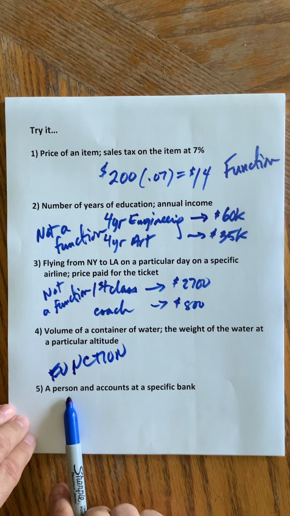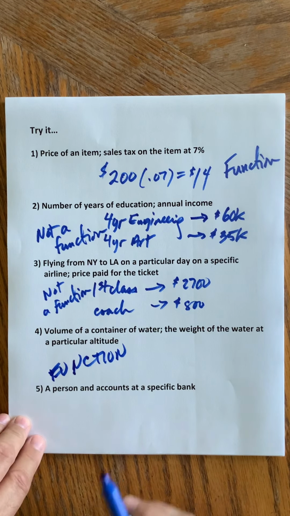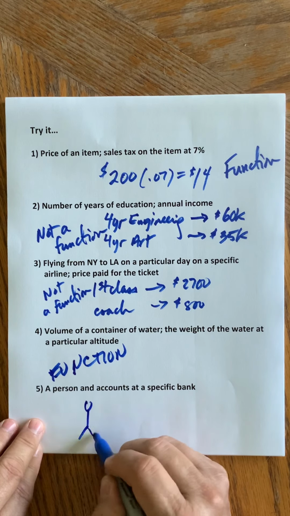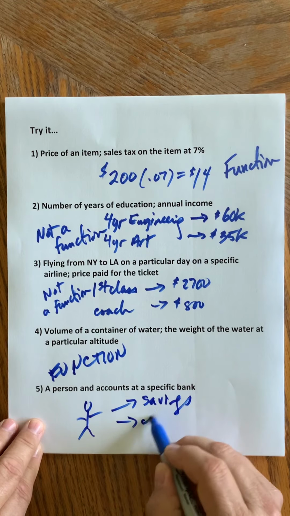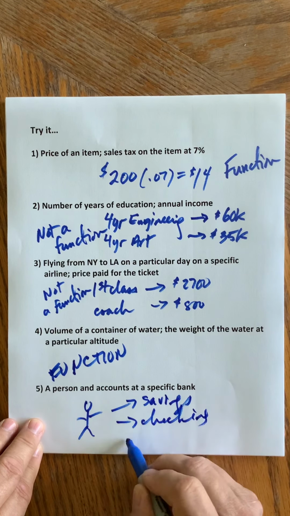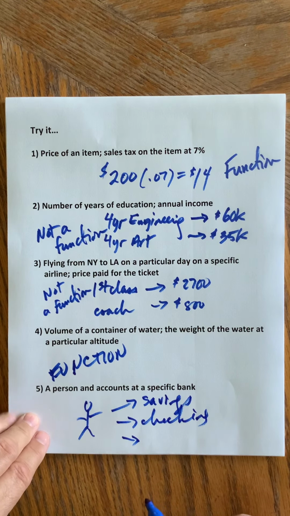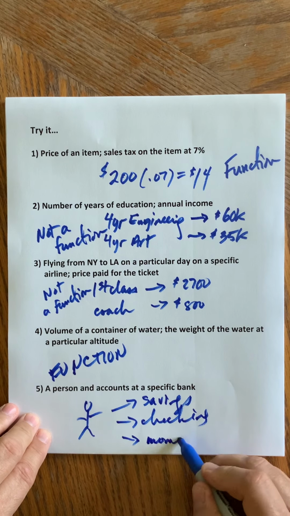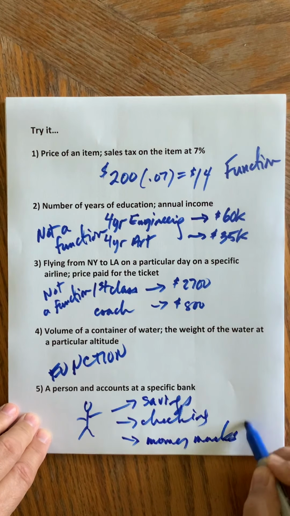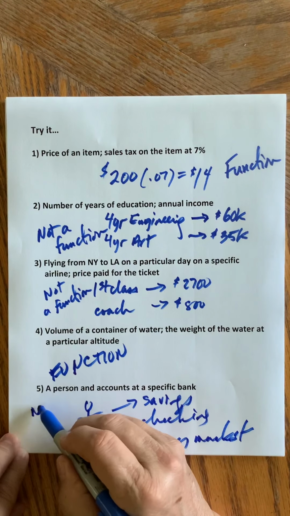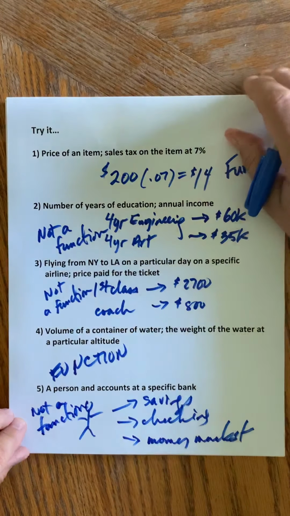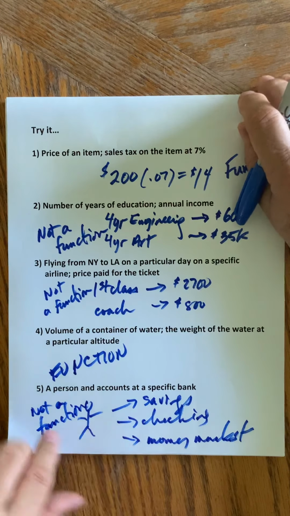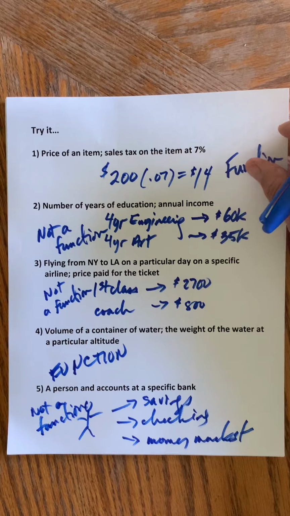And how about a person and accounts at a specific bank? Well, let's say you're a person, you might have a savings account. You might have a checking account. You might have a money market account. There are so many different accounts a person can have. So this would not be a function. There are many outputs for the same input.